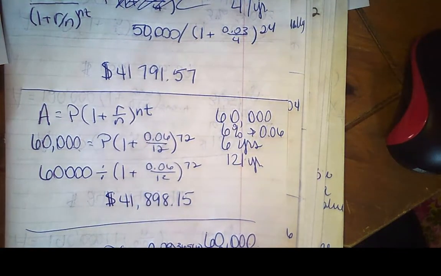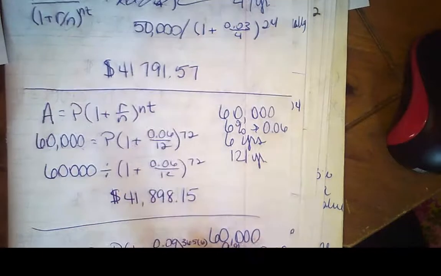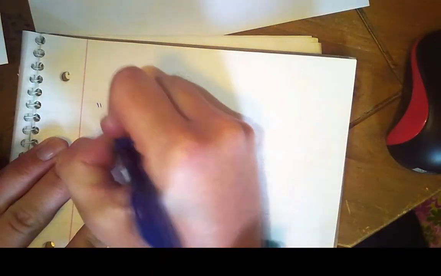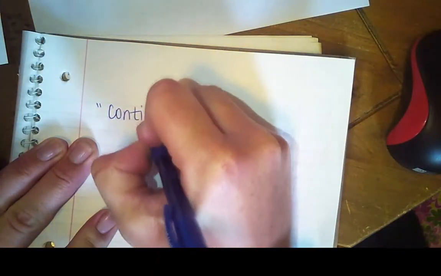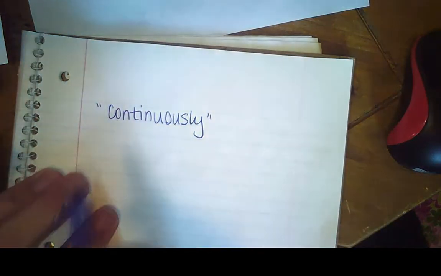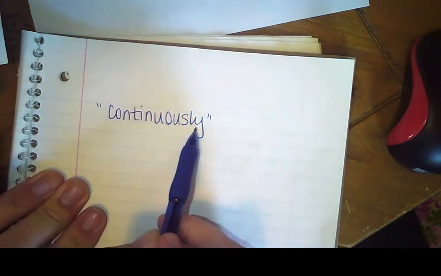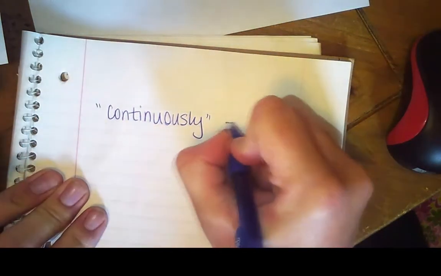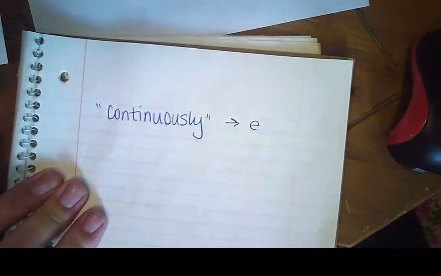All right, so for number 8, we're going to talk about continuously compounding. So we've noticed that we can do annually, semi-annually, quarterly, monthly. We could do weekly, daily, hourly, whatever. But when you see the word continuously, that means stop the world and change your formula. When you see the word continuously, that implies that you need to deal with E.